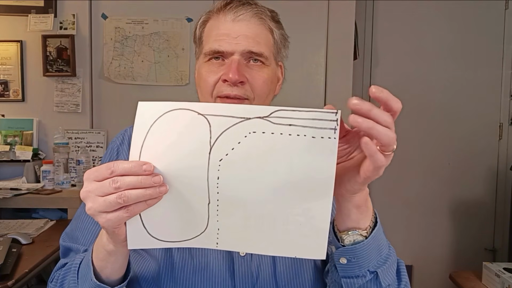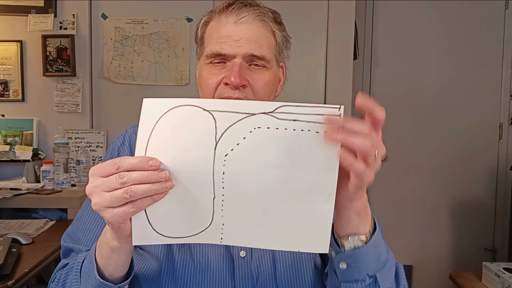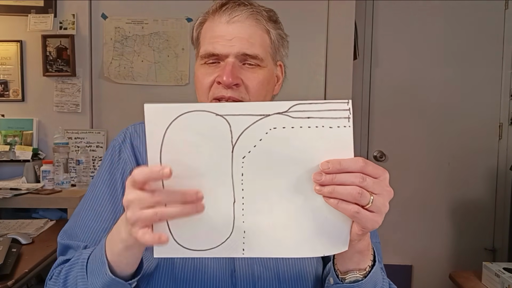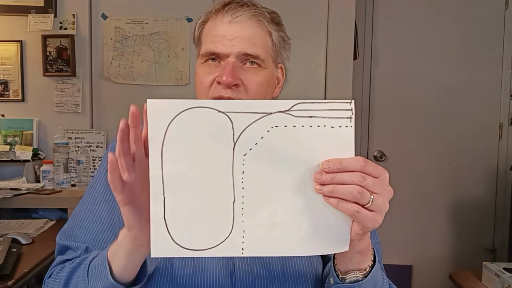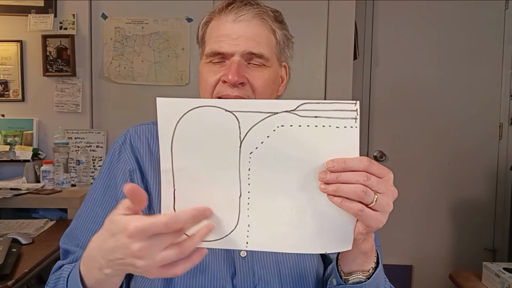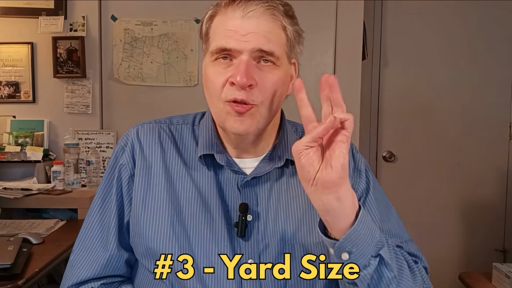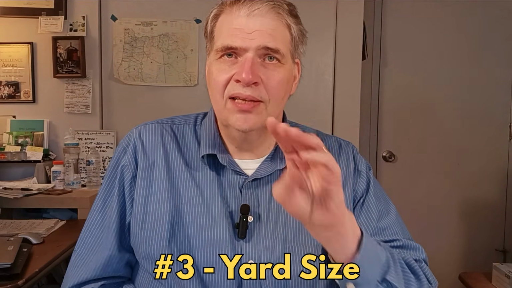This allows you to have the maximum length tracks for this kind of operation, versus trying to put them here inside your oval, which ends up taking out a lot of space, and plus they end up taking space from other things you may want to do in the middle. The third major point is size, and there's a couple guidelines here.